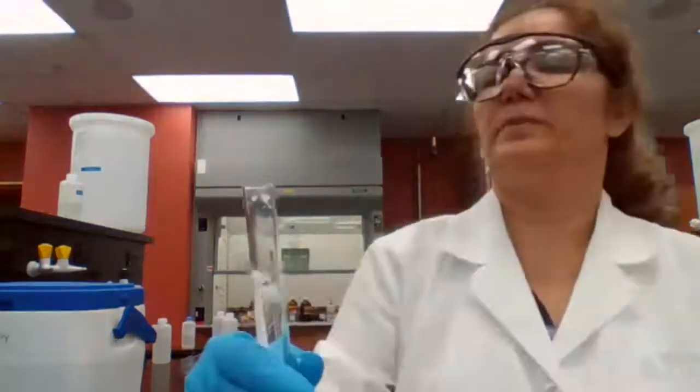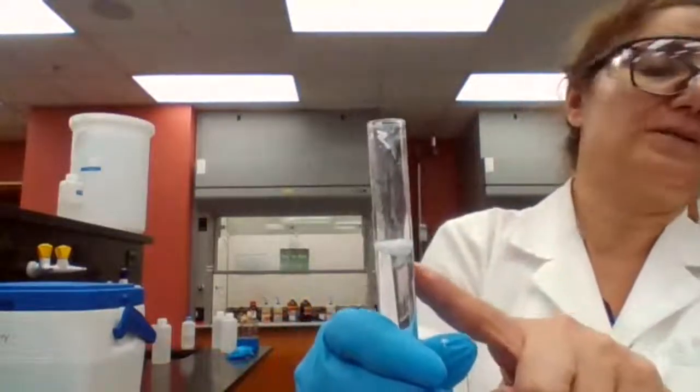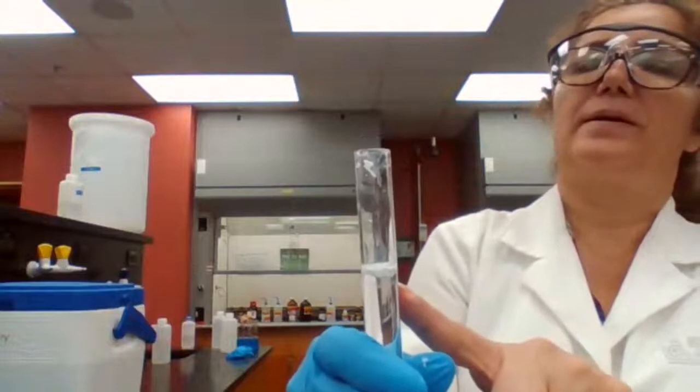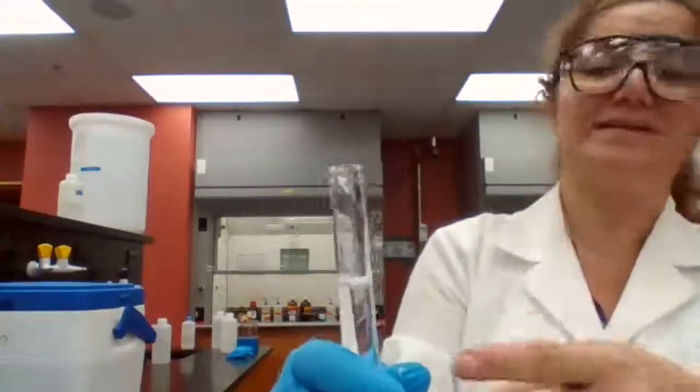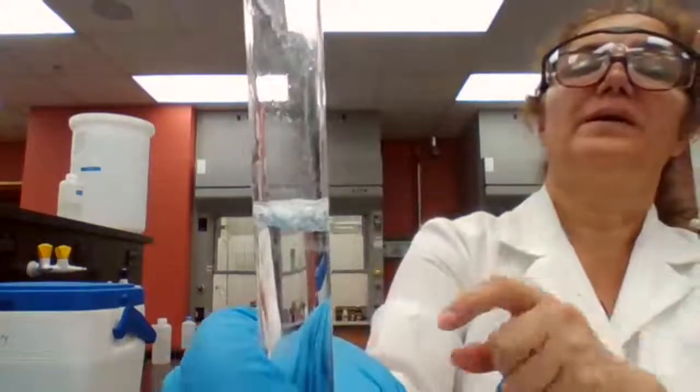The sample for sodium bicarbonate has not dissolved yet, but is much less than what I started with. I put a little too much acid for sodium bicarbonate because I wanted to see a faster reaction. So you could see the bubbles are forming.